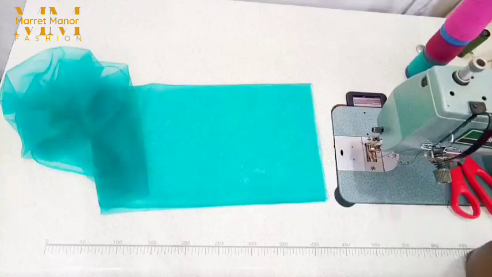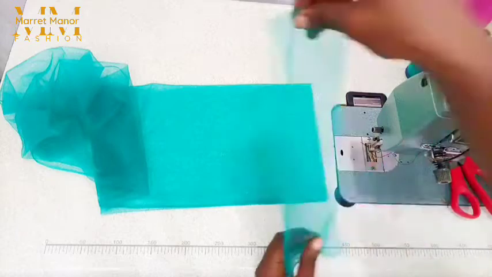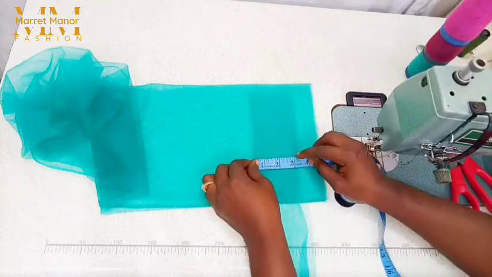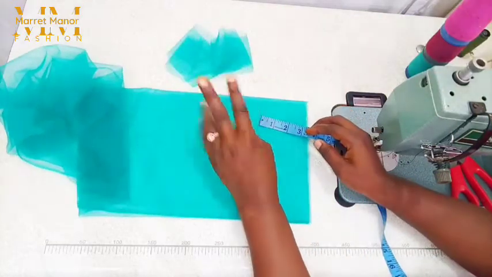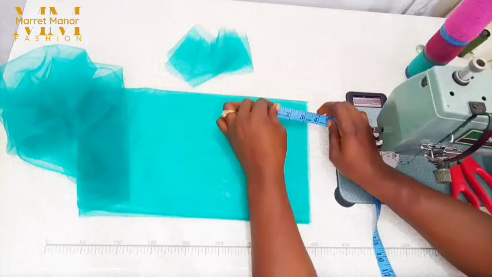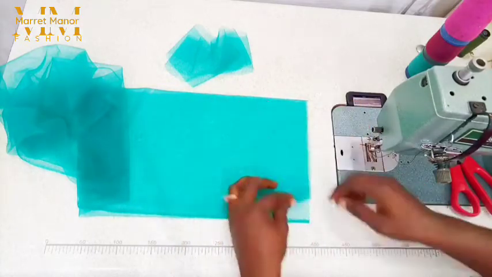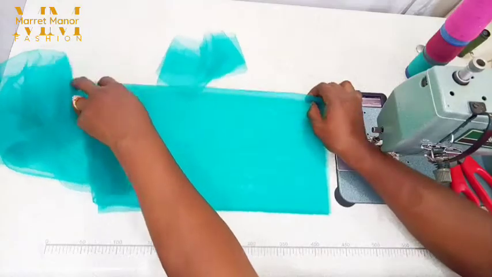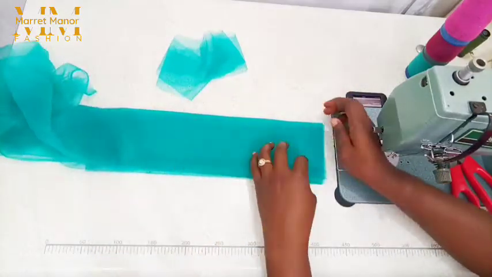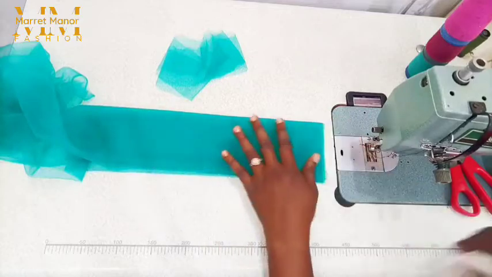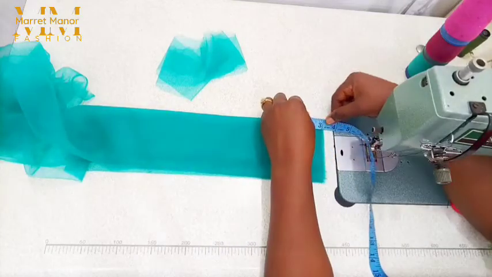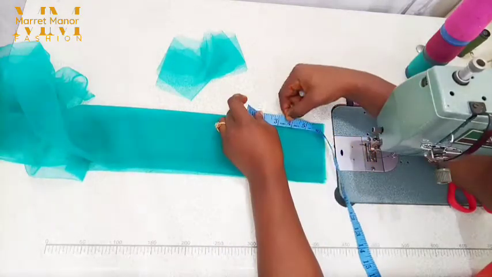So when you're done with the base, those things you just did now is the base of your net. That's the straight panel or the circle panel, whichever. Now we're going to cut the strips. Now to cut the strip, you fold. You can see how I folded. So make sure the folding you did is on the long side, so that by the time you cut, you're going to have a very long strip.